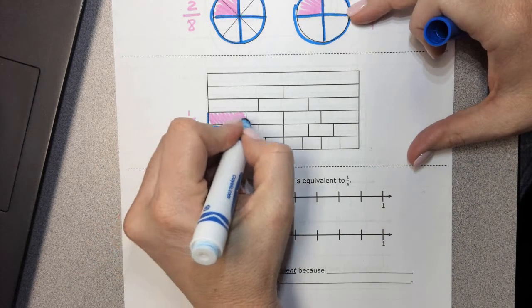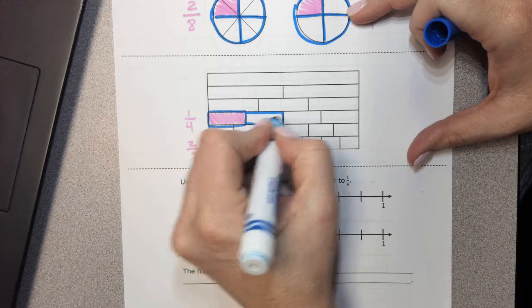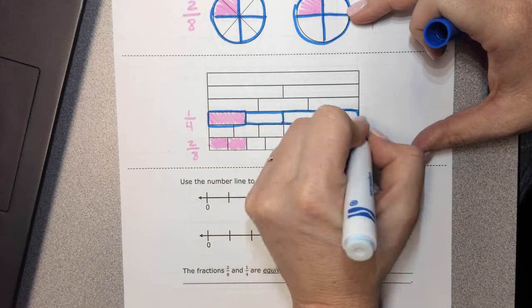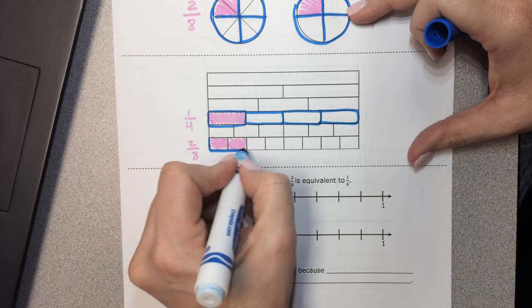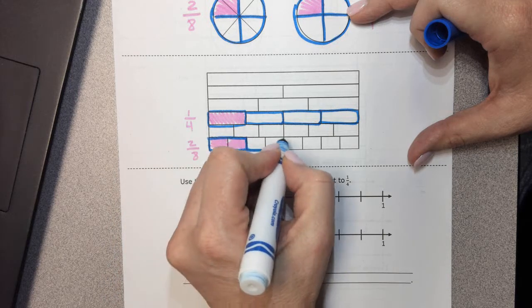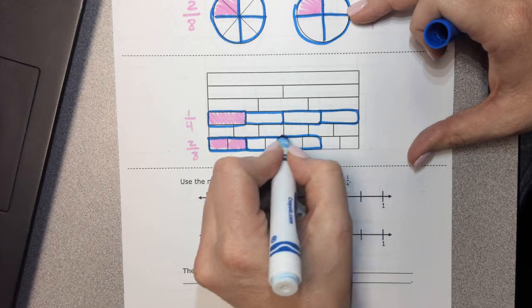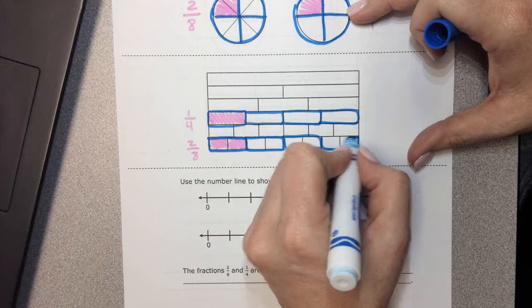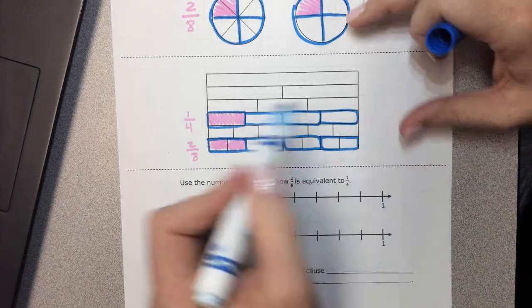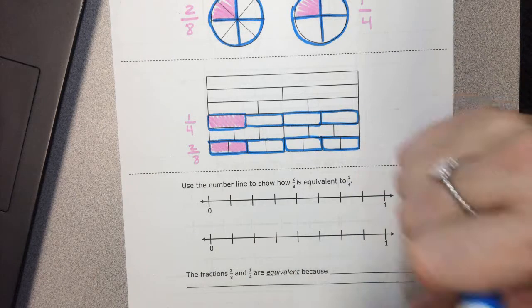Here's a 4th, and a 4th, and a 4th, a 4th. So we can group our 8ths into 4ths as well. And we can see that 2/8 is equal to 1/4, and they both cover the same amount of the whole. The wholes are the same size.